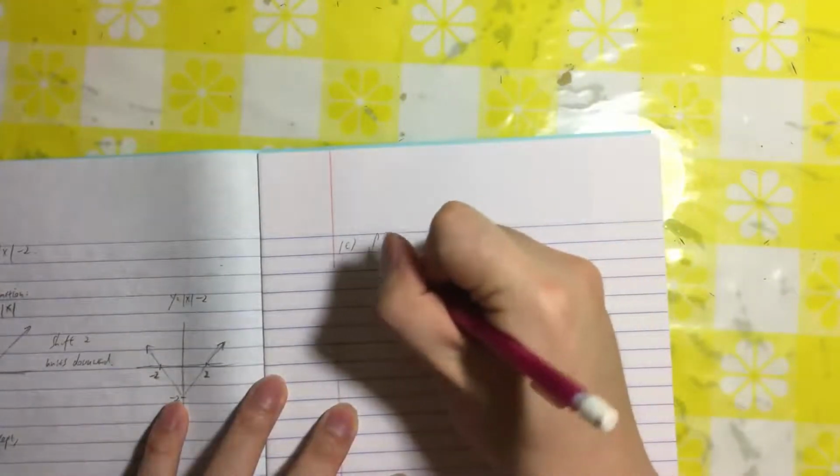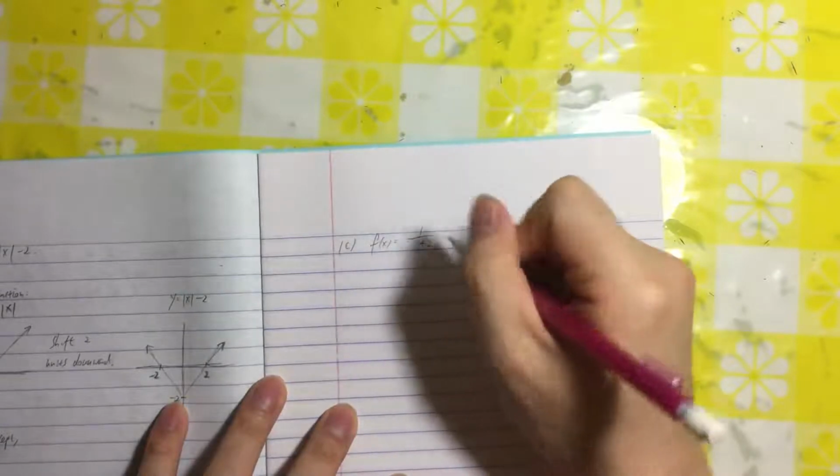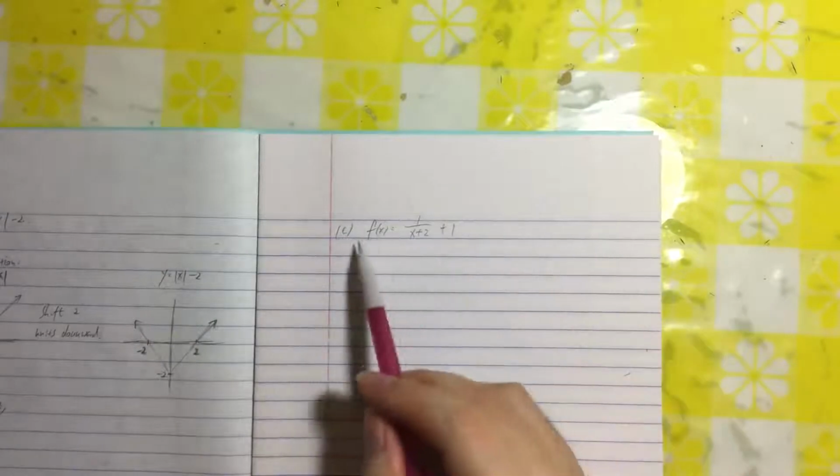Graph of the function f of x equal to 1 over x plus 2, plus 1. First step, let's choose a parent function.